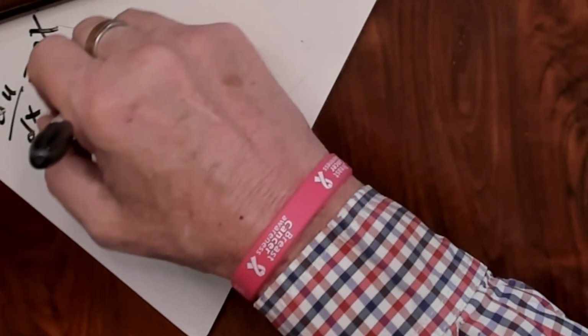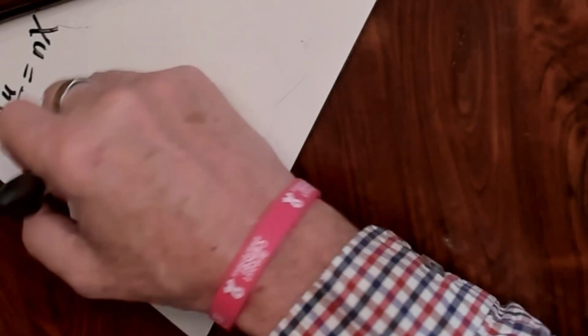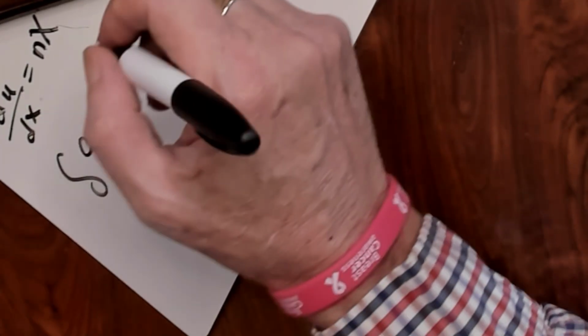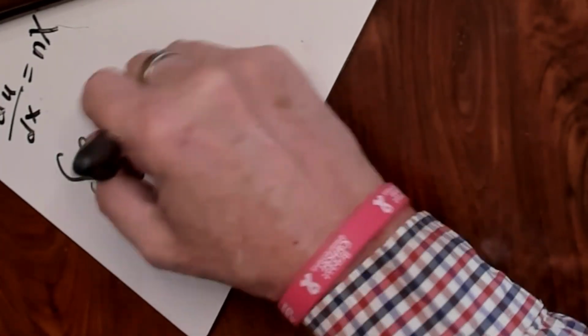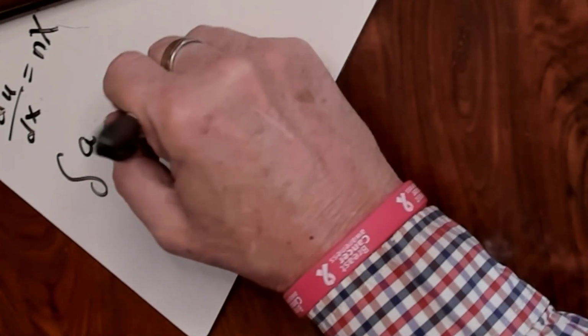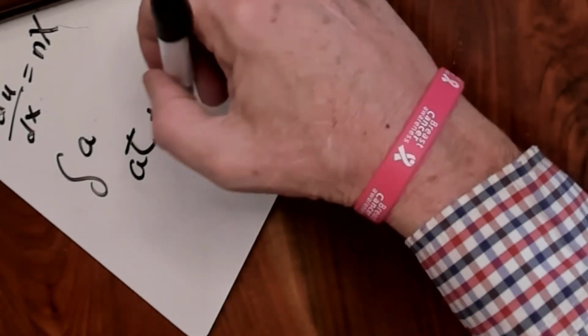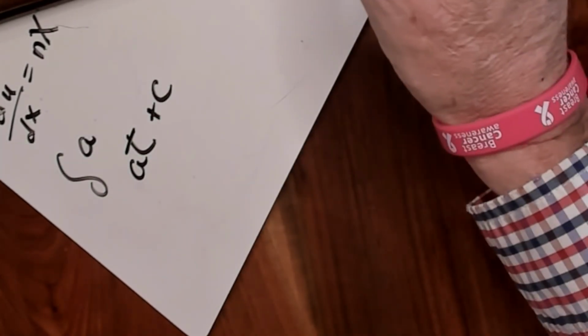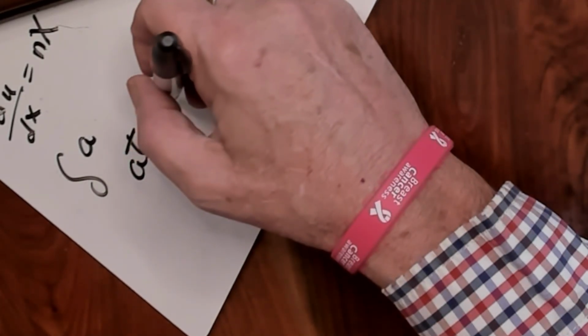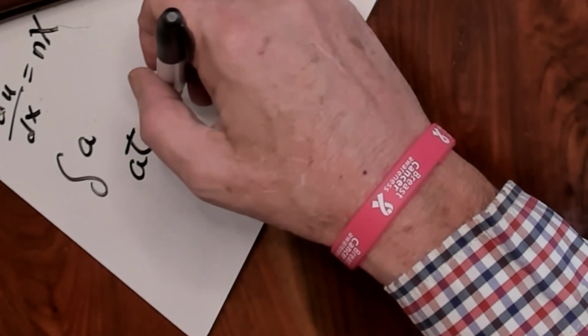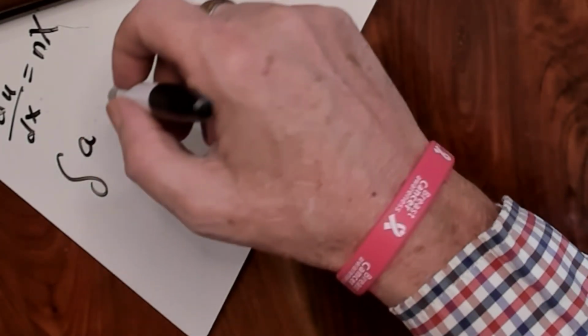Let's start off with acceleration. If we integrate acceleration with respect to time, what we're going to end up with is at plus a constant. Because remember, if we differentiate a constant, it equals 0. So when we go back the other way, we have to figure out the constant. Now, what is the integral of acceleration?